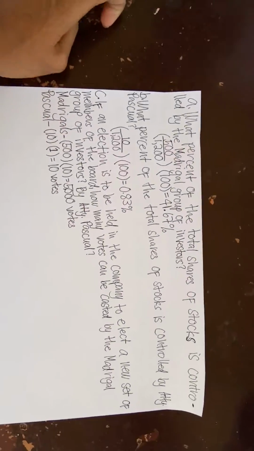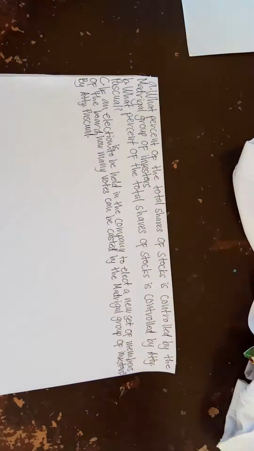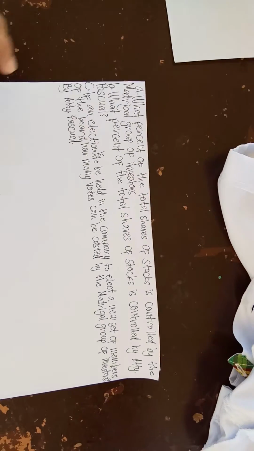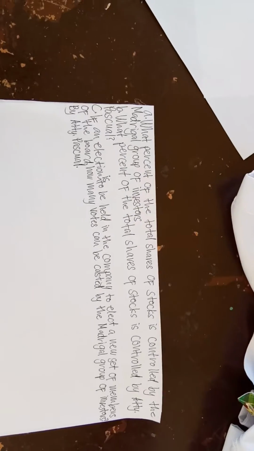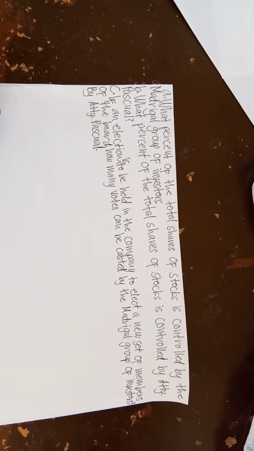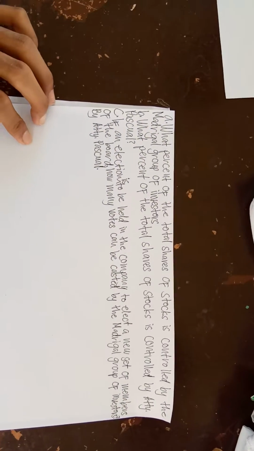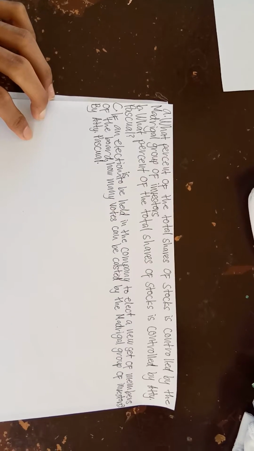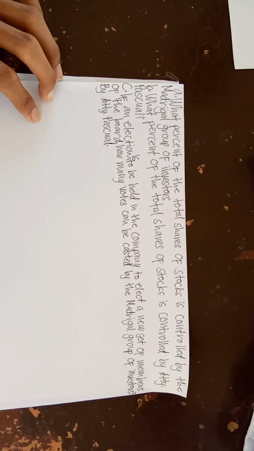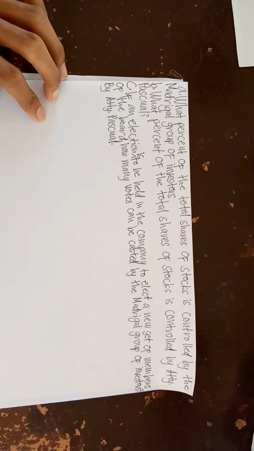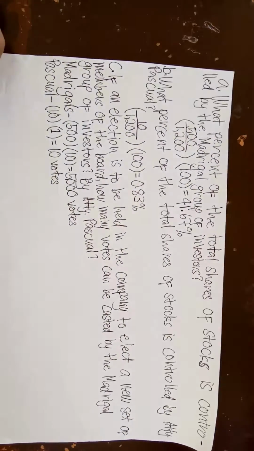And the problem is, what percent of the total shares of stock is controlled by the Madrigal Group of Investors? Number 2, what percent of the total shares of stocks is controlled by Attorney Pascual? And letter C, if an election is to be held in the company to elect a new set of members of the board, how many votes can be casted by the Madrigal Group of Investors and by Attorney Pascual? And these are the given of the problems.